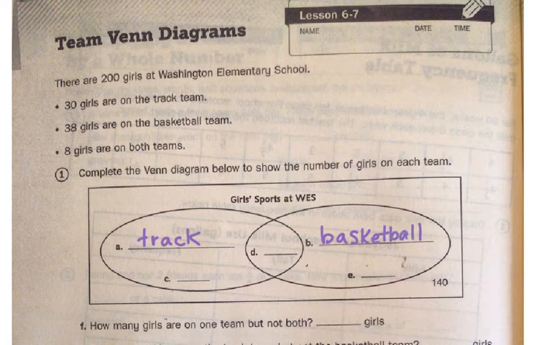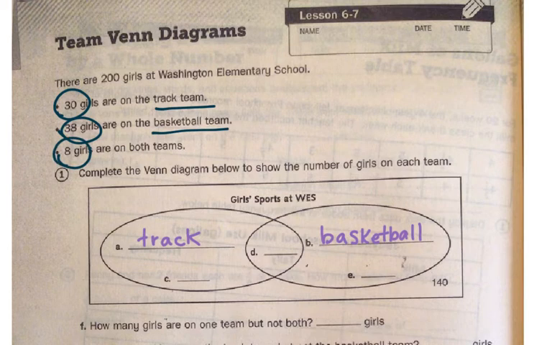I'm going to take some of this information, though. I know there's 30 girls on the track team, 38 on the basketball team, and 8 are on both teams. The easiest one to probably fill in first is the 8 that are on both teams, that play both basketball and are on track.